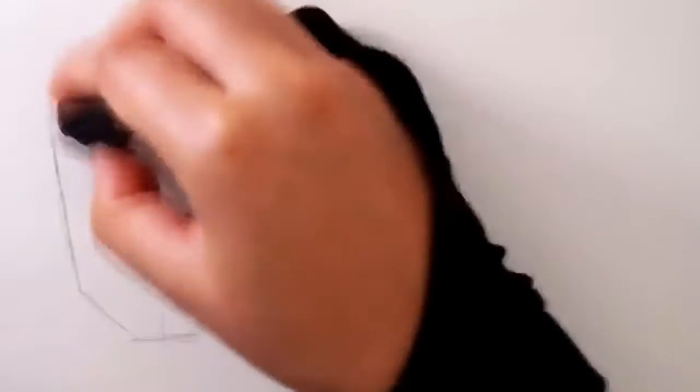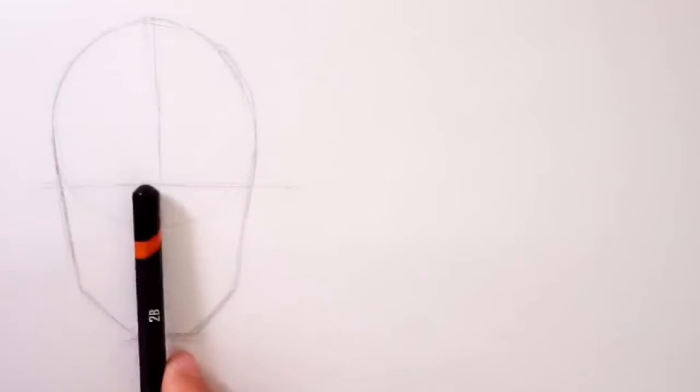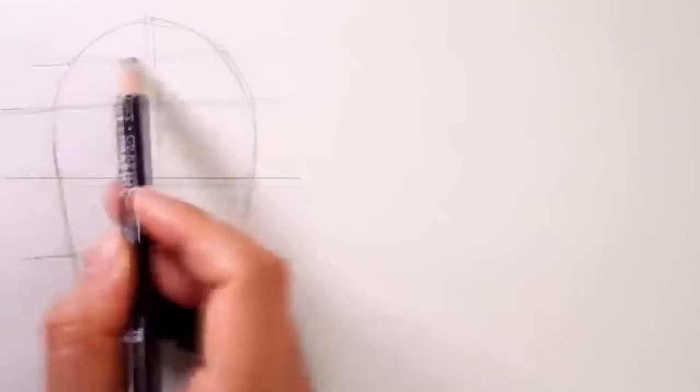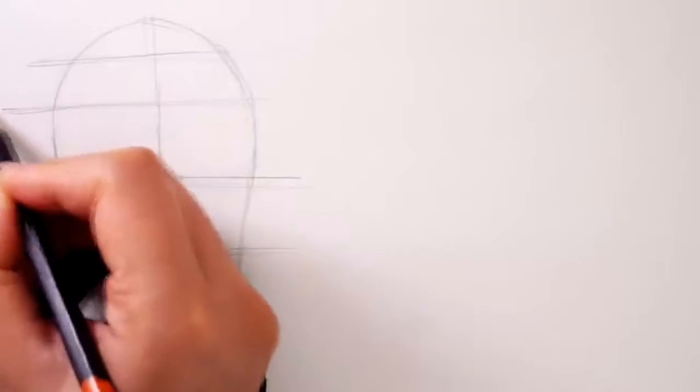Draw a line down the whole face vertically. We don't need the horizontal line anymore, so let's get rid of that. Now we're going to split the entire head in half by drawing a horizontal line going through the very center. Split the bottom section of the face in half and then in half again. Let's do the same thing with the top portion of the head. These lines are for the eyes, nose, lips, and hair.